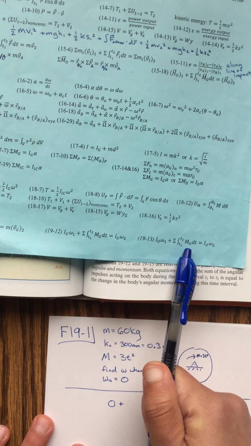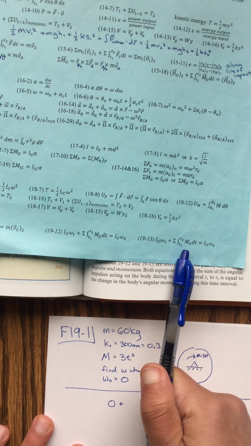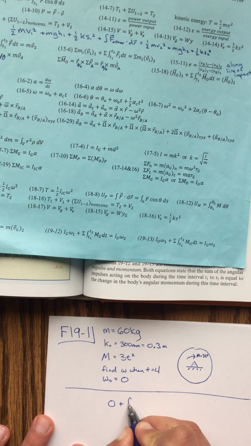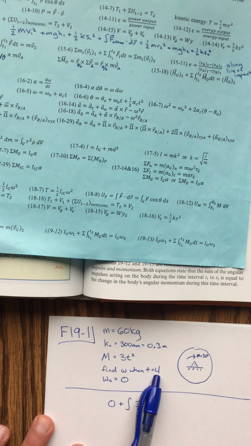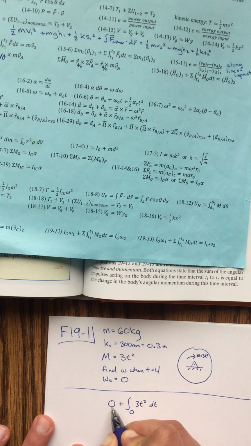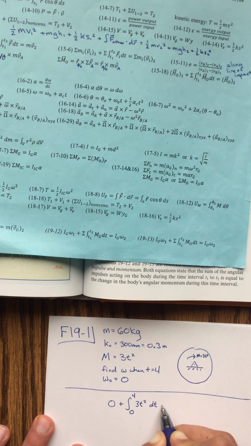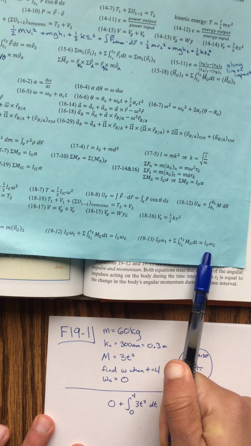plus the sum of the moments integrated with respect to t. So we have our couple moment of 3t squared. We're looking for the angular velocity when t is equal to 4, so we start at 0 seconds, the angular velocity is equal to 0, and we go to 4 seconds. And this is equal to the moment of inertia about O.